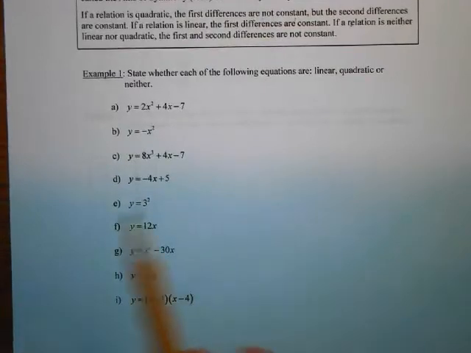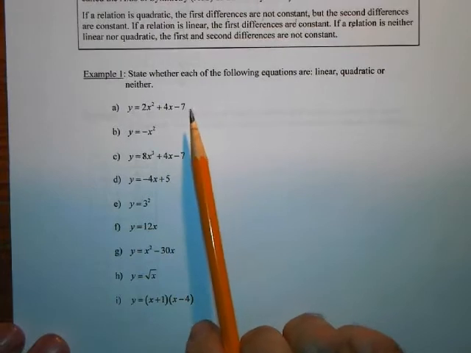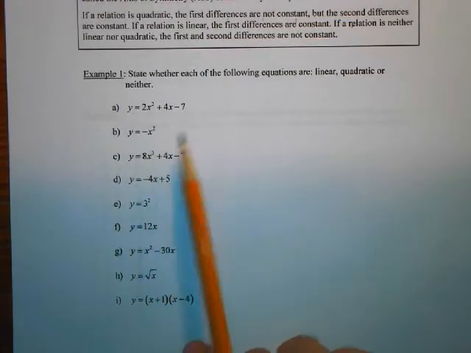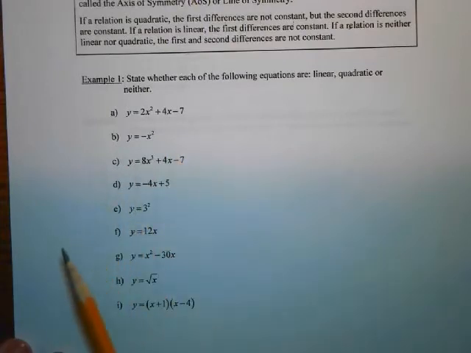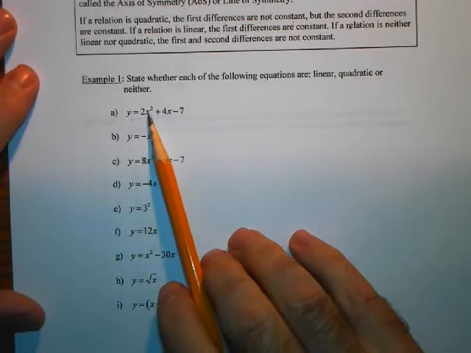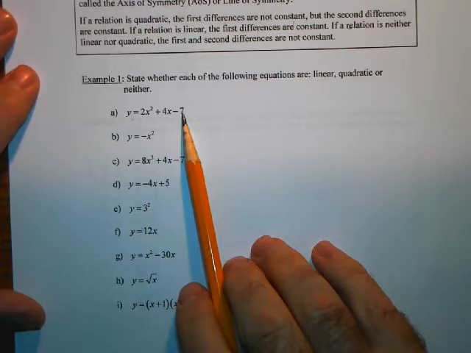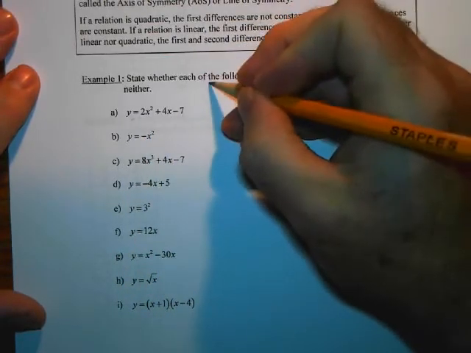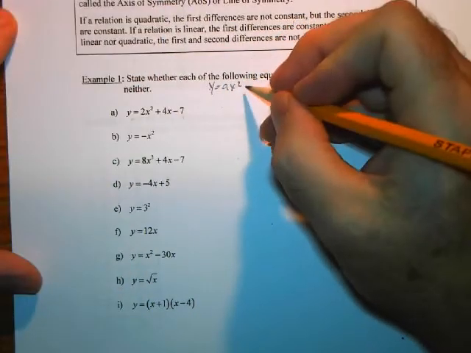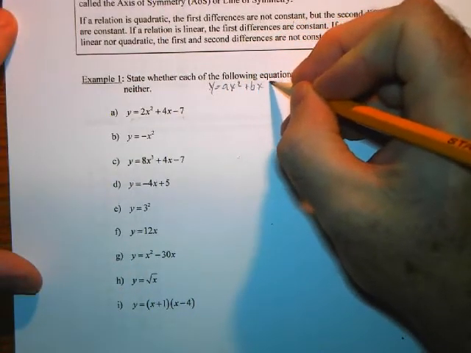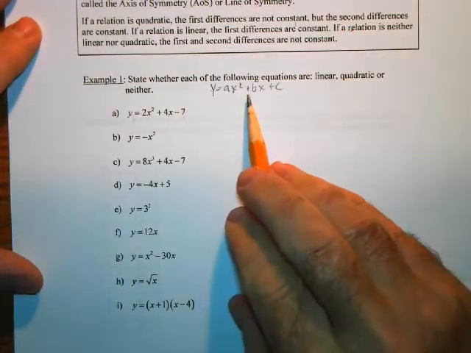Okay, so here I've got a series of equations, and we're going to determine whether the equations are linear, quadratic, or neither. So the first one here, y equals 2x squared plus 4x minus 7. Well, this lines up pretty nicely with the template we talked about at the beginning, ax squared plus bx plus c.